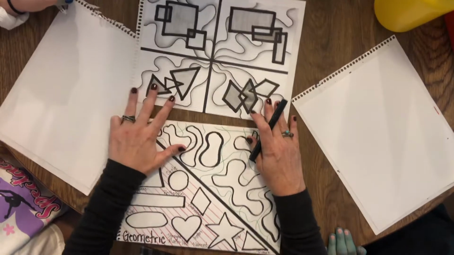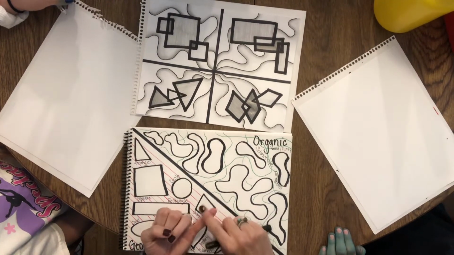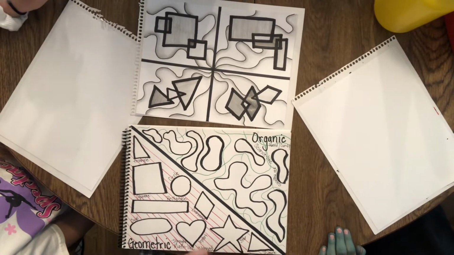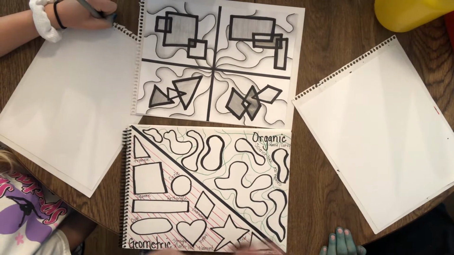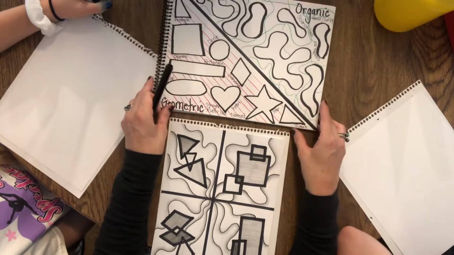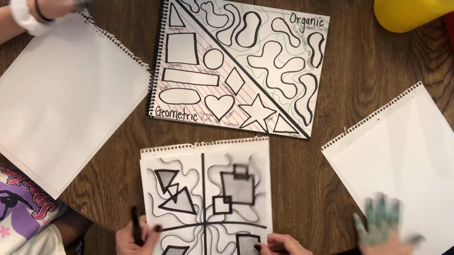Now my example is done in marker and pencil on a white piece of paper. So if you don't even have markers or crayons, you can still do this project. So I'm going to switch these up for our geometric and organic lines to start with.